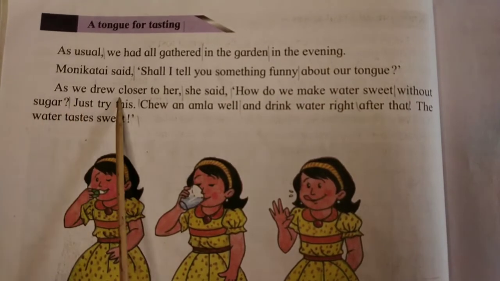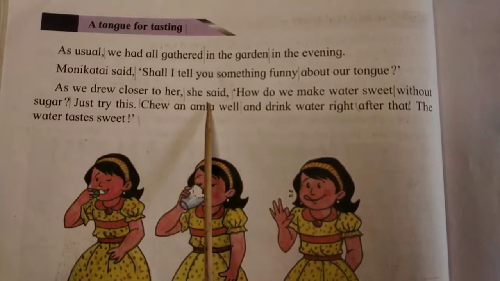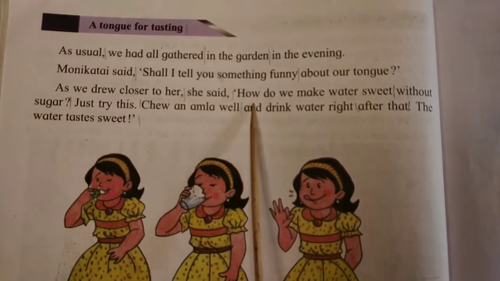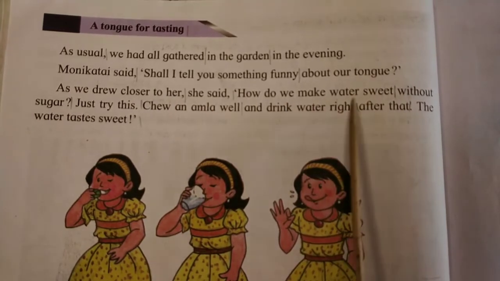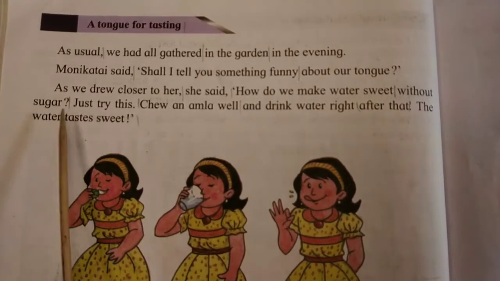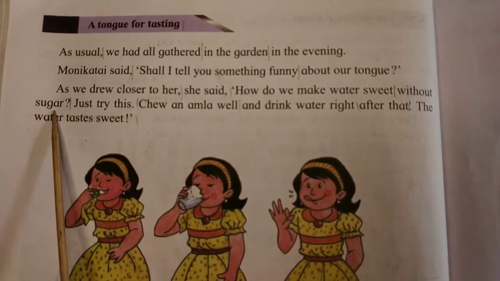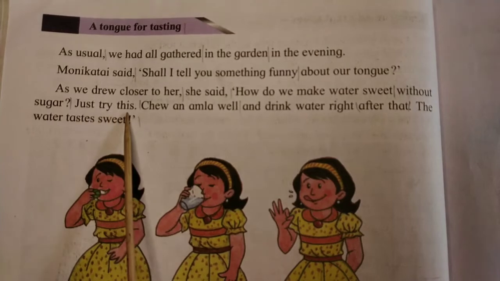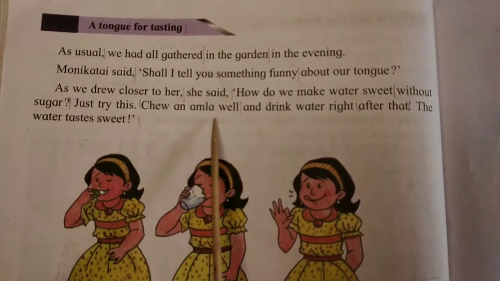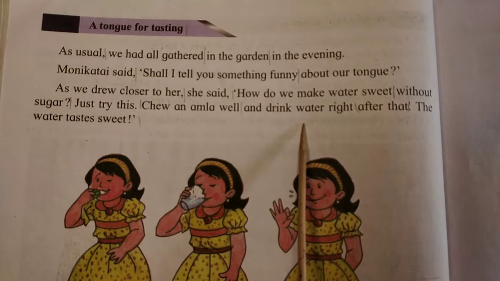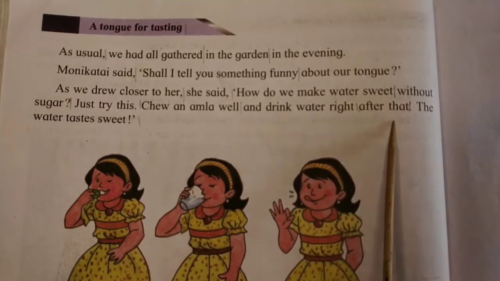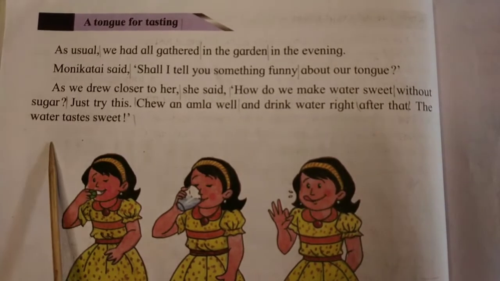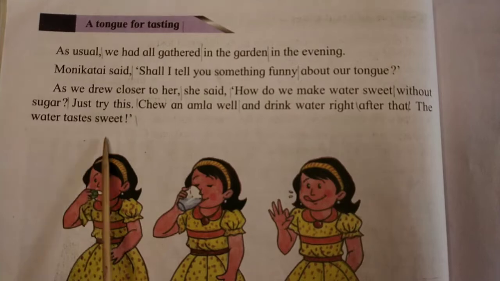As we drew closer to her, she said, "How do we make water sweet without sugar? Just try this. Chew an amla well and drink water right after that. The water tastes sweet."